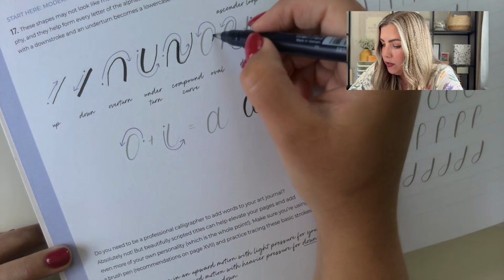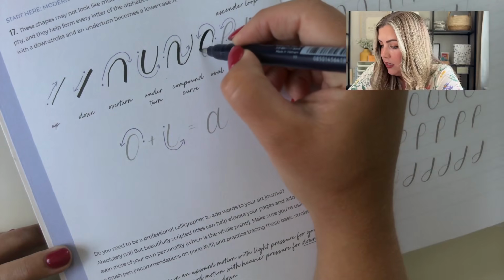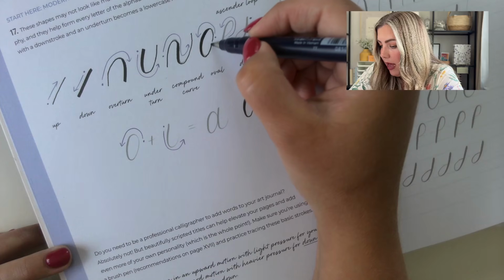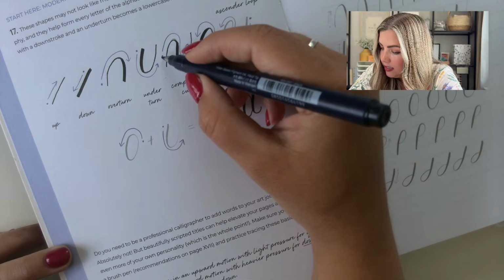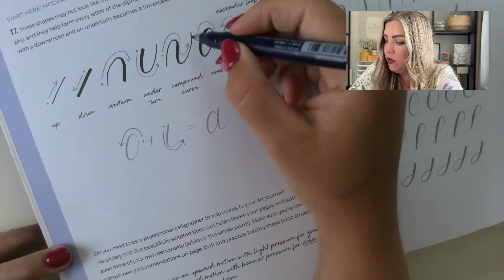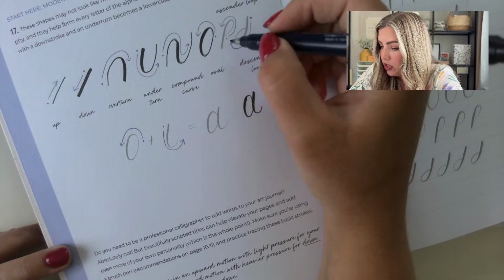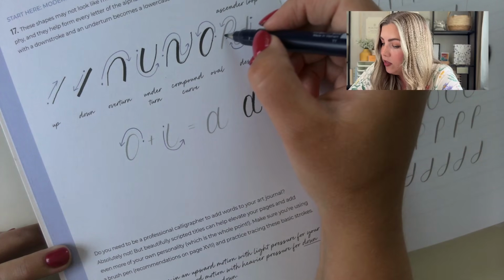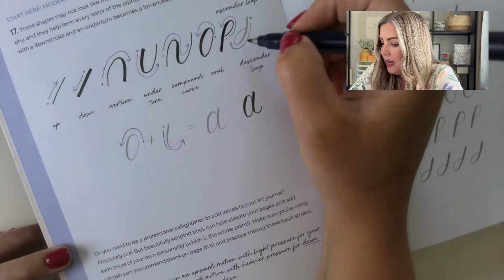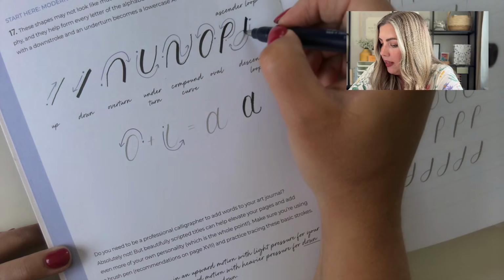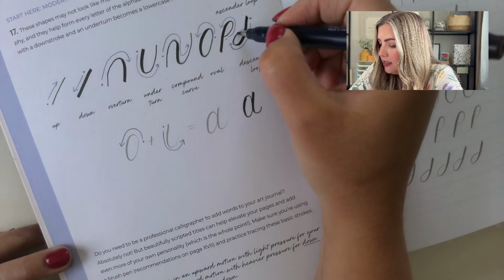Now I'm going upstroke, transitioning to downstroke, back to upstroke. You can see there's little dots on your page indicating which direction you're moving for that first stroke. Then you have your ascender loop for letters like H and B, and a descender loop, which is like the ending of a Y, as an example.